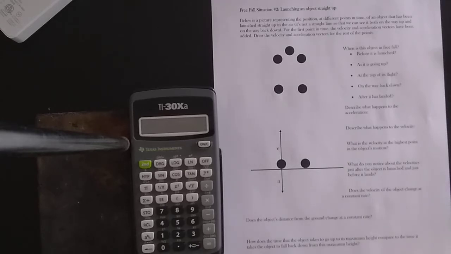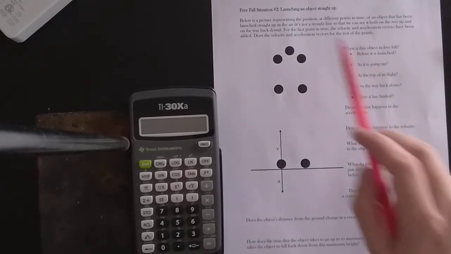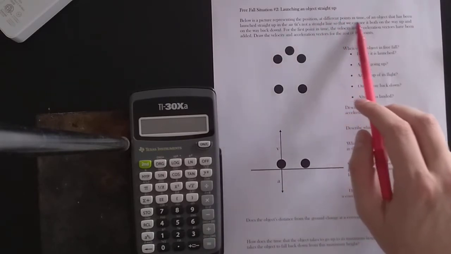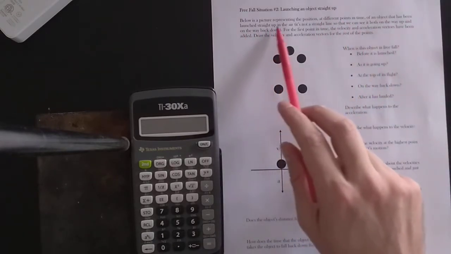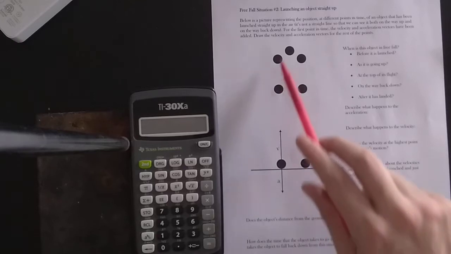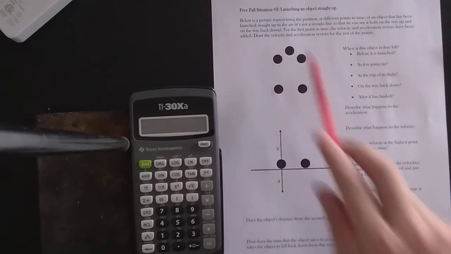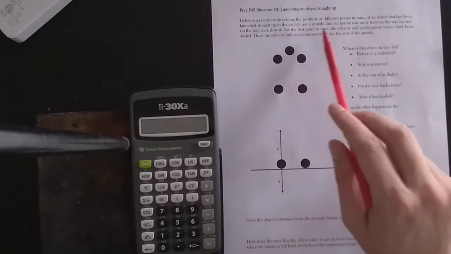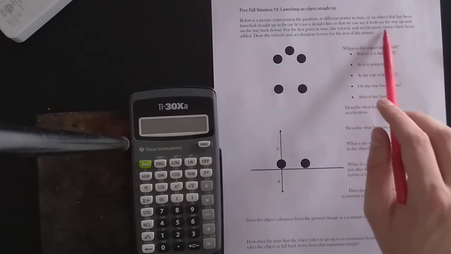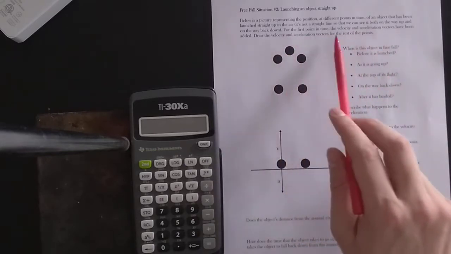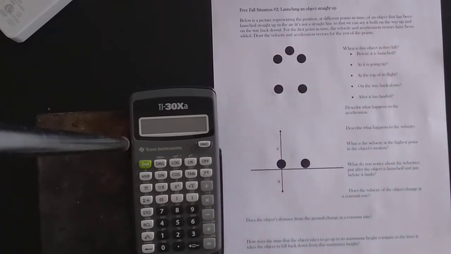We're going to look at another situation now, in which we have an object that is getting launched straight up and then falling back towards the ground. Below is a picture representing the position at different points in time of an object that has been launched straight up in the air. It's not going exactly straight up so that we can track the motion both going up and down. For the first point in time, the velocity and acceleration vectors have been added. Draw the velocity and acceleration vectors for the rest of the points.